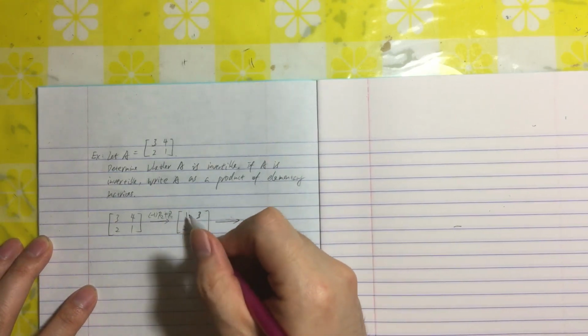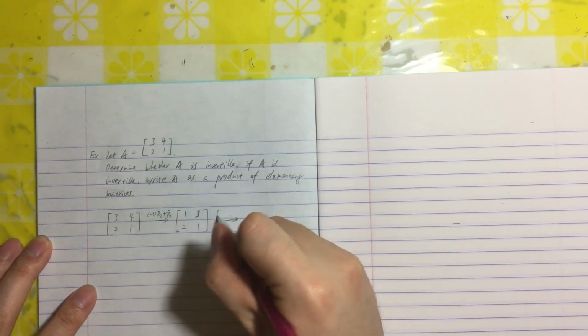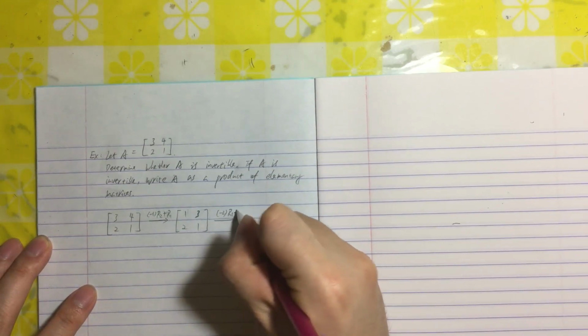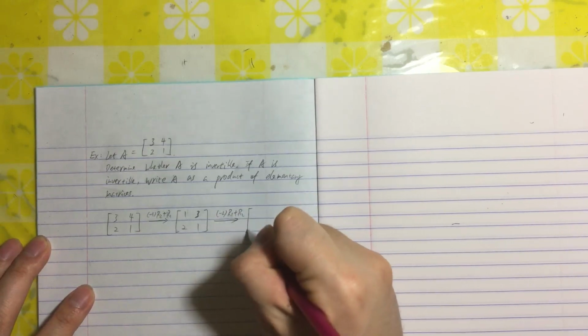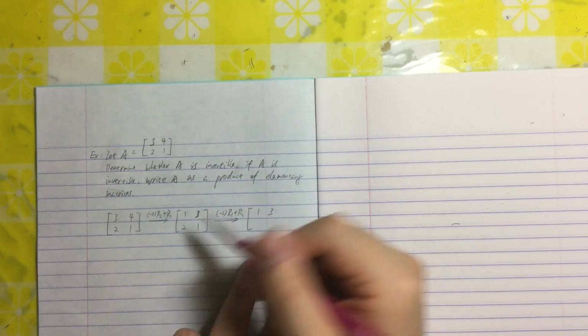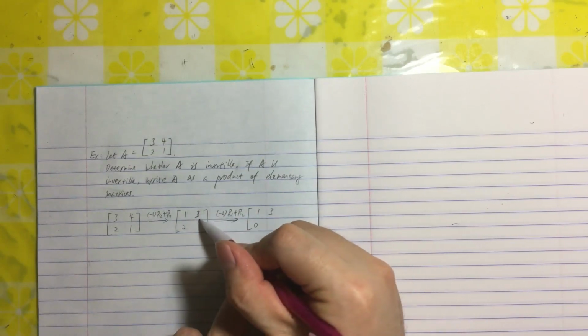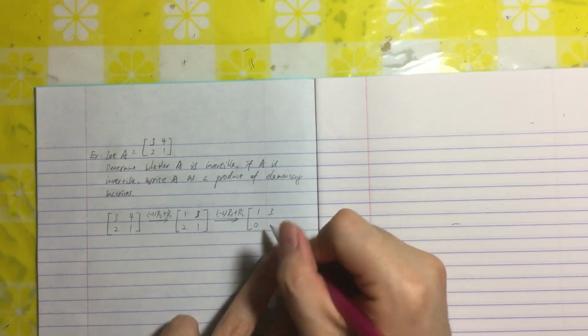What I can do here is multiply the first row by -2 and add it to the second row. The first row stays the same. In the second row, I get 0, and -2 times 3 is -6, -6 plus 1 is -5.